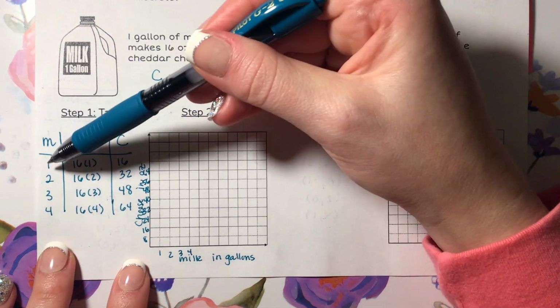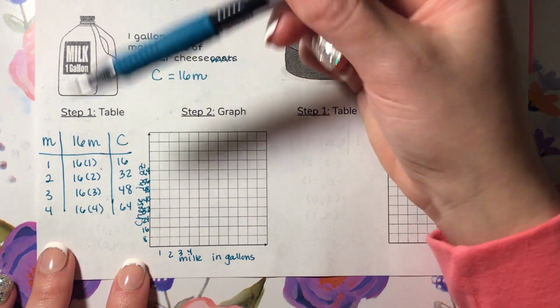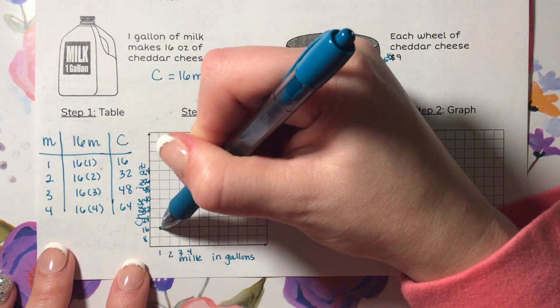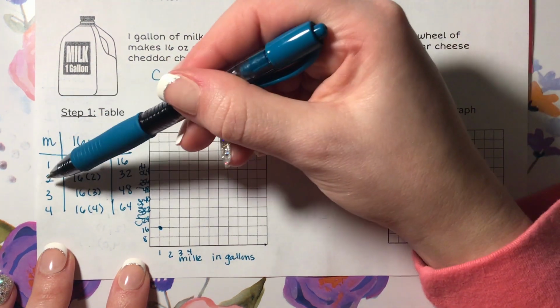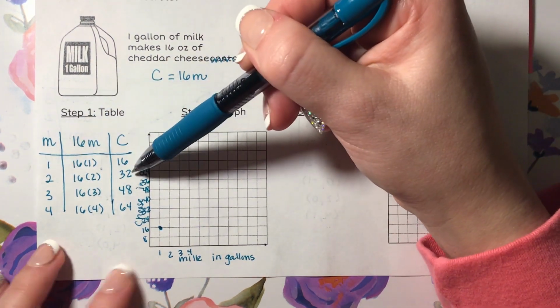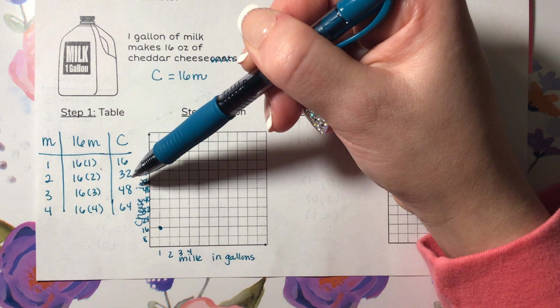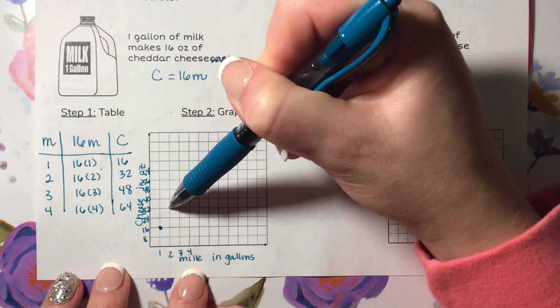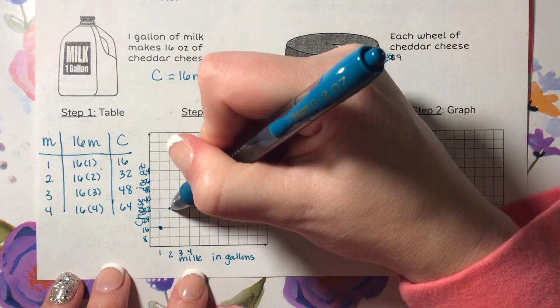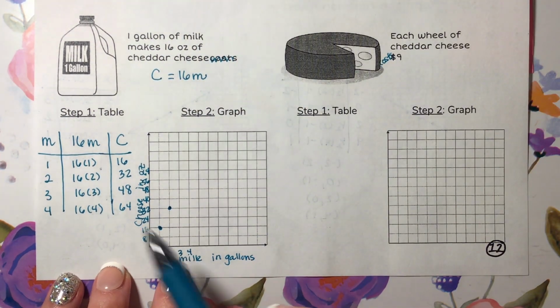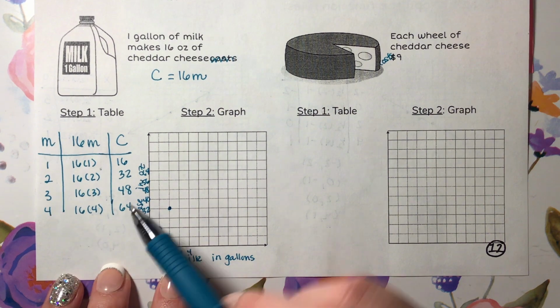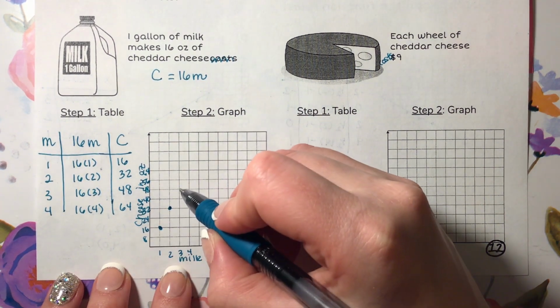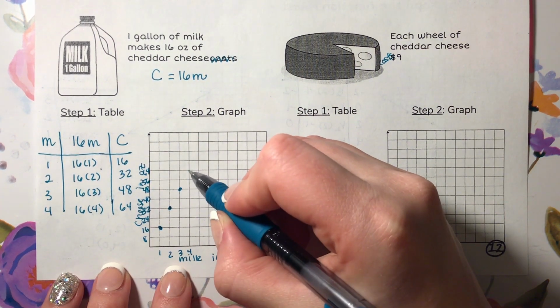Now it's time to plot. If I use 1 gallon of milk, I get 16 ounces of cheese. So I go over 1 up to 16. If I use 2 gallons of milk, I get 32 ounces of cheese. So I'm going to go over 2 up to 32. If I have 3 gallons of milk, then I get 48. So I'm graphing that, and then 4 goes with the 64.